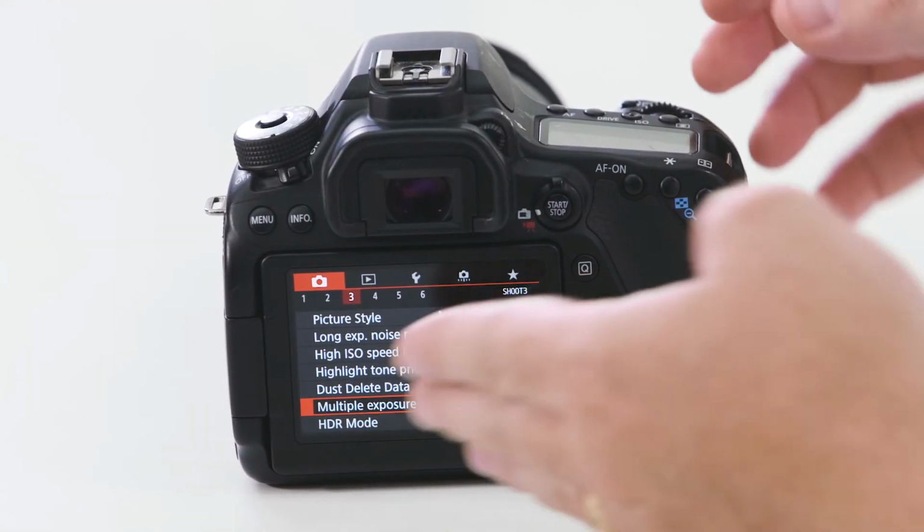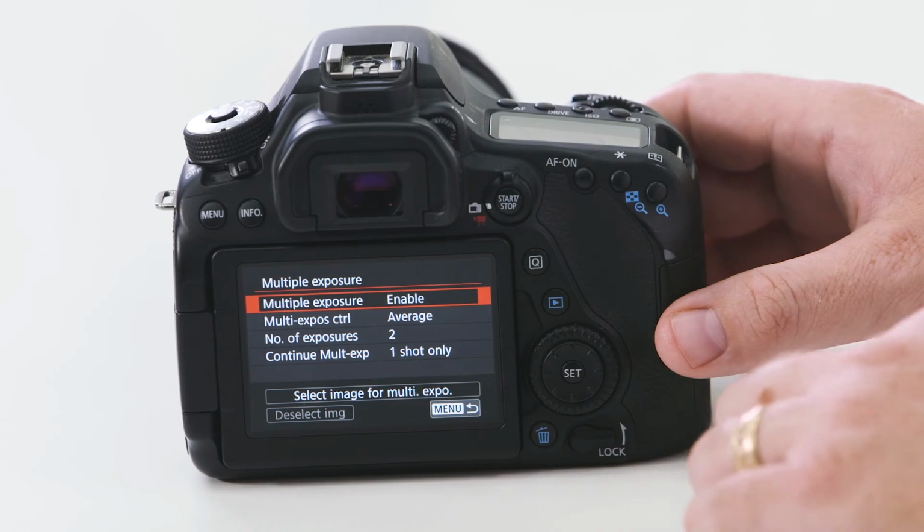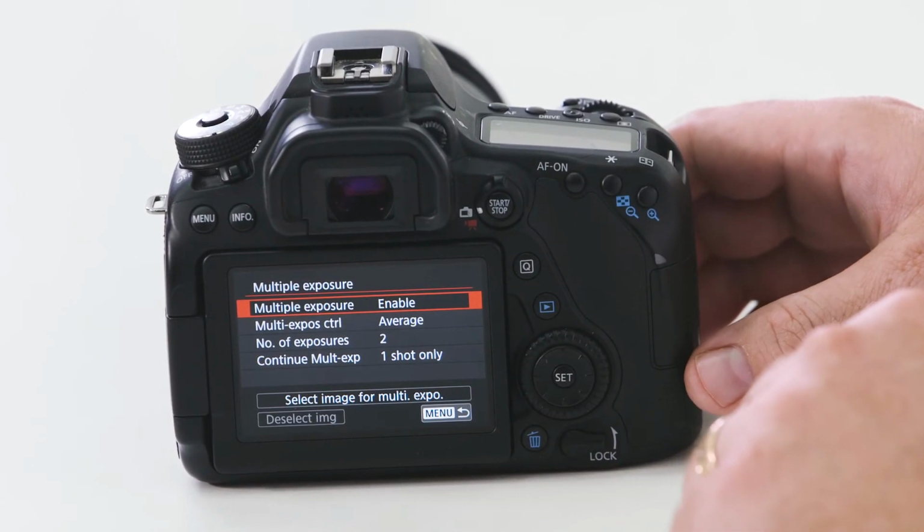To access this, we simply hit the menu button, navigate to the third red menu. Second option from the bottom is multiple exposure mode. To enable this, we can use the touchscreen or the up, down, left, right arrows and set key to confirm. I'm going to pop the camera into live view mode so you can see what I see.